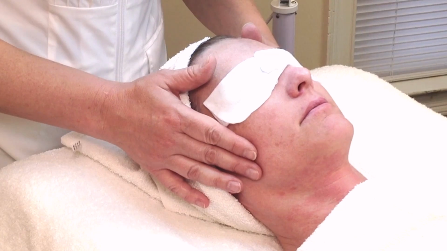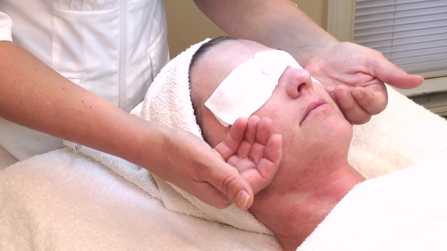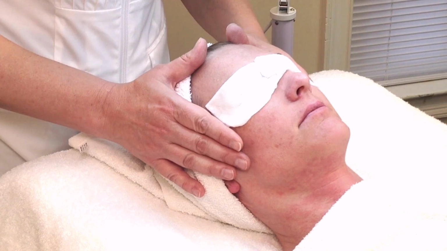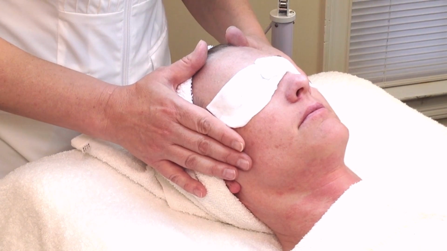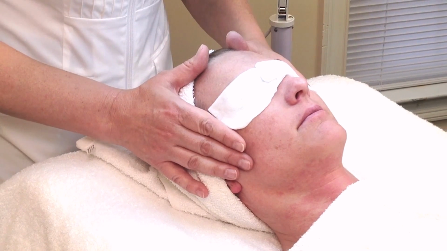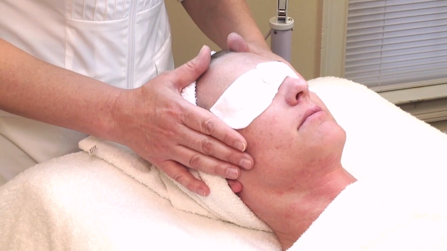We will not be doing any steam on this client because of the heat in the tissue as well as the diffuse redness. We will be doing extractions on the nose. It will be a very mild exfoliation because we do not want to irritate the skin. And we will be using a mask today that is hydrated.